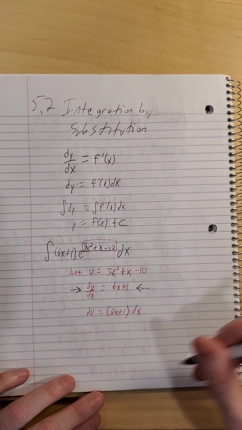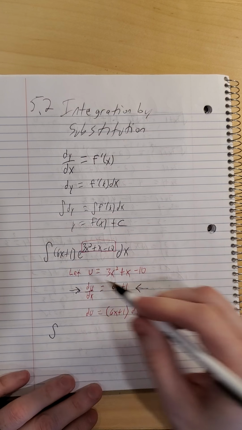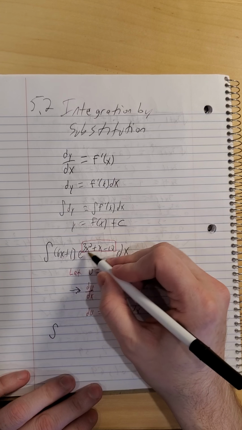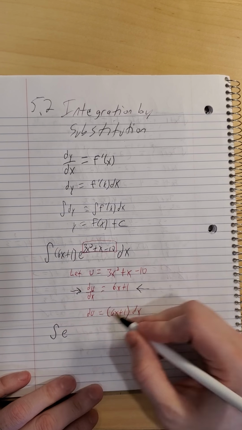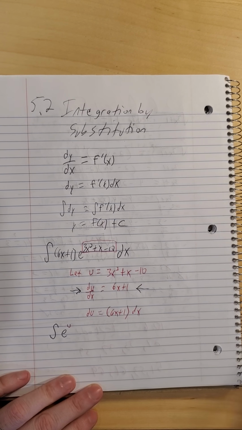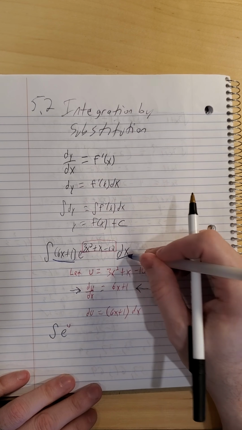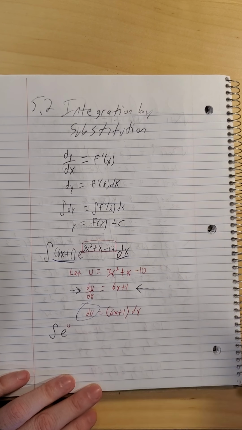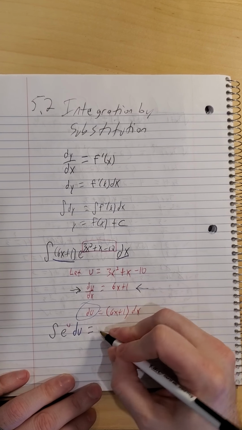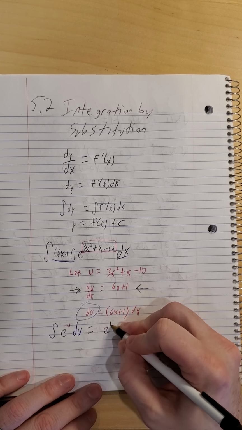So then we use our substitution just like we did on differentiating. So we still have the integral. And then I'll do a little rearranging here. We have e to our 3x squared plus x minus 10, which is now a u. And we also have 6x plus 1 times dx. That's the same as our du. So integral of e to the u du, antiderivative of e to the u is e to the u plus c.